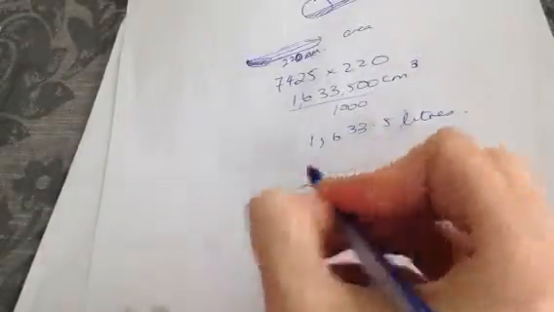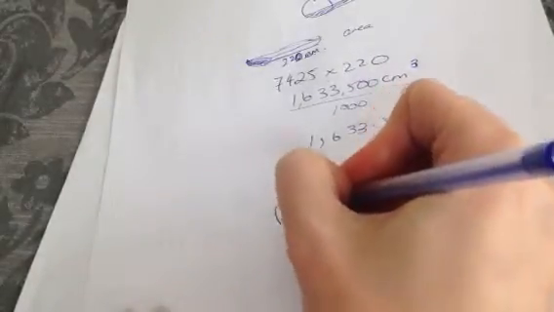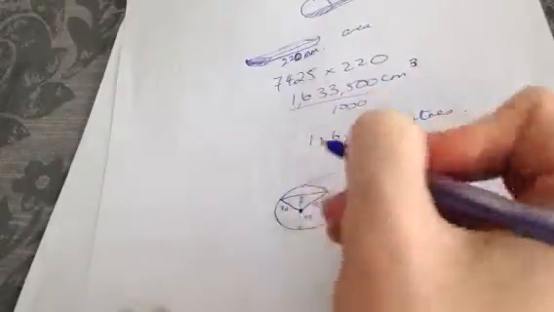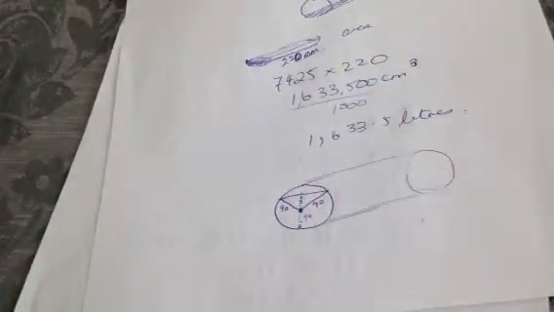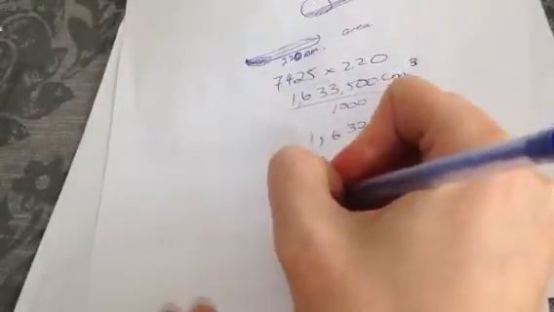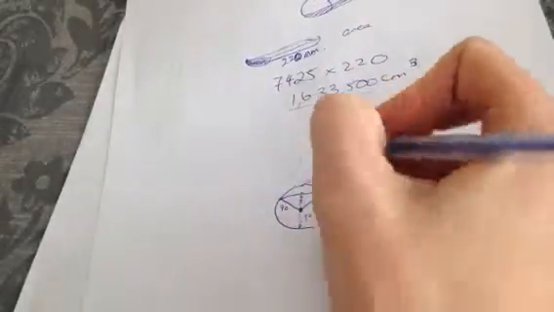I know the radius is 90, so that's 90 there. I know that's 90, and I know that's 90. So unless I really sketch this out, I'm not gonna be able to get this question, which means what's left here is 70.